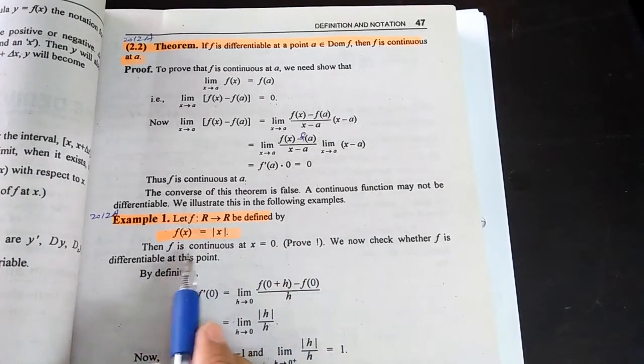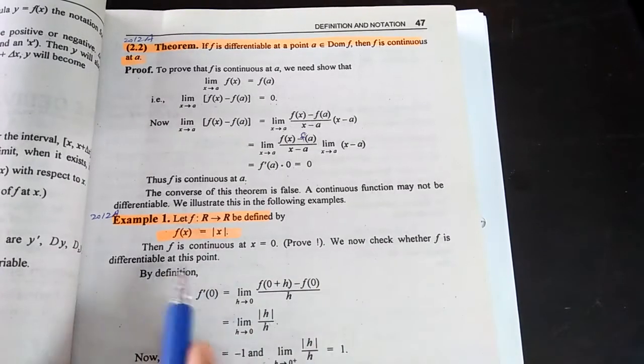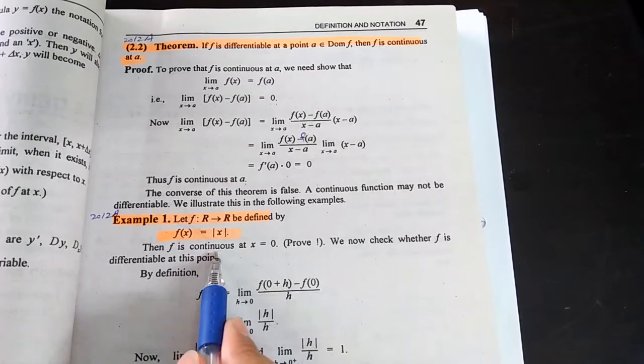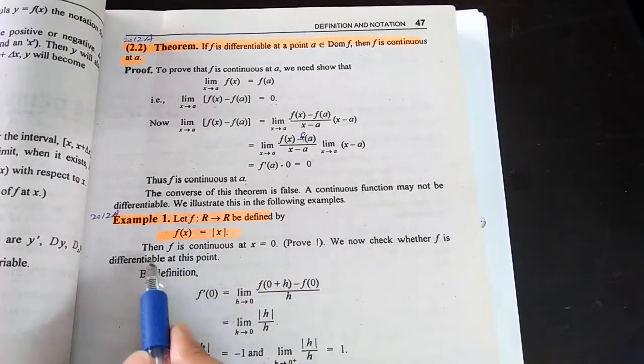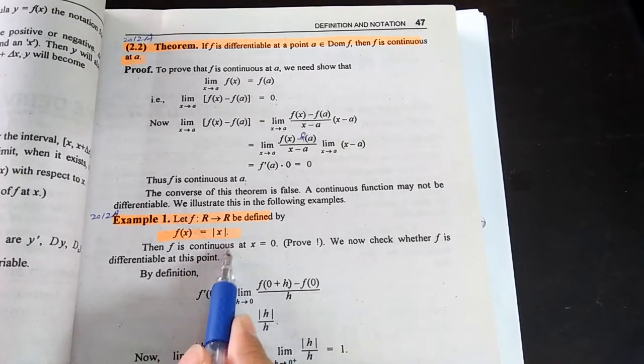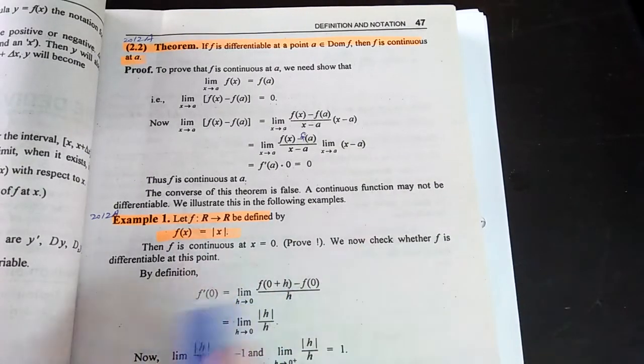And after that, check whether f is differentiable at this point or not. You know that if a function is continuous, then we can proceed to check its differentiability. But if a function is not continuous, at that step we can just stop and write that f is not differentiable.